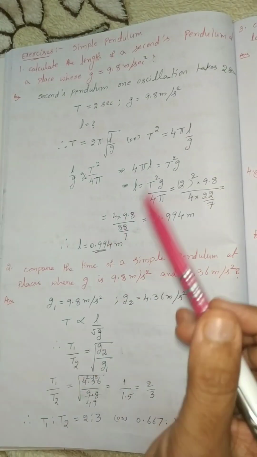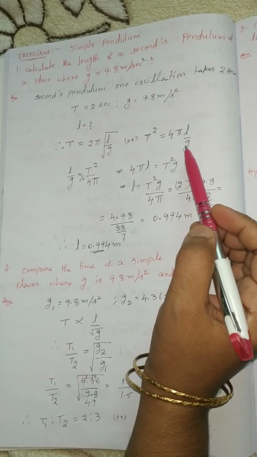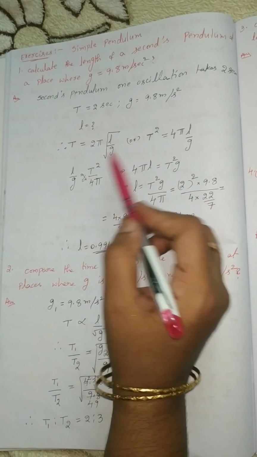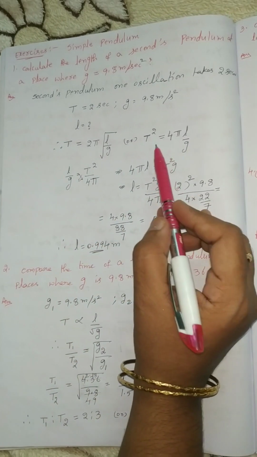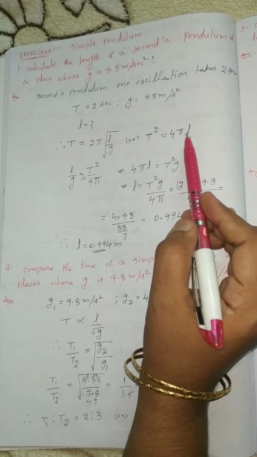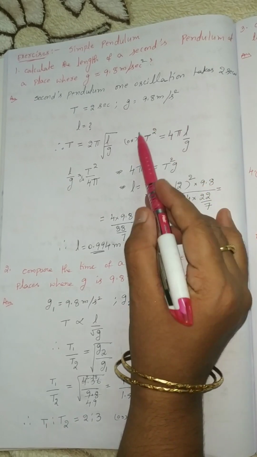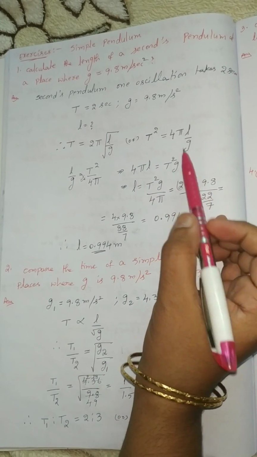Here in this problem we know the T and G. So how is the formula changed? This is the technique of changing the formula. Here in this problem they ask for L. So how can we change the formula? This is the fixed formula, we know that. But how can we change this?